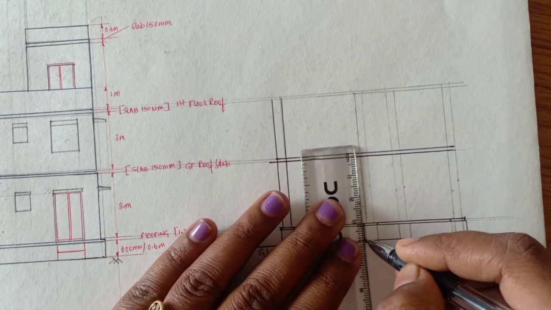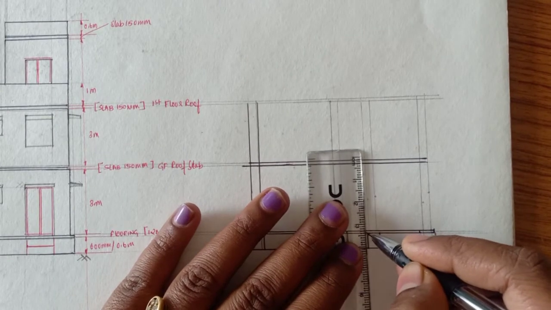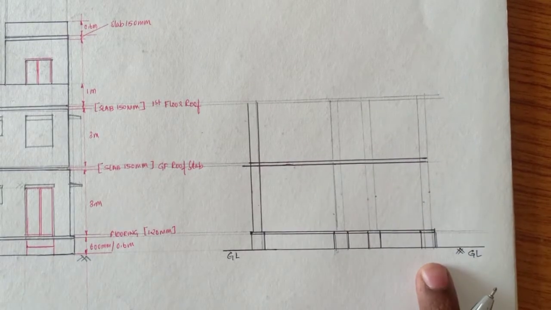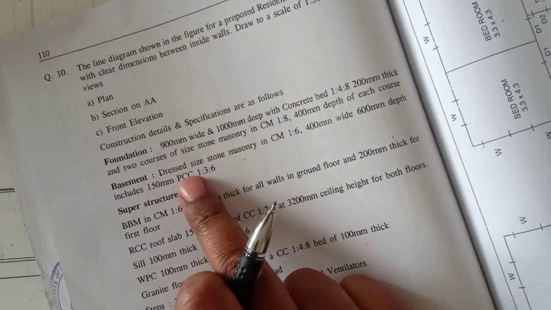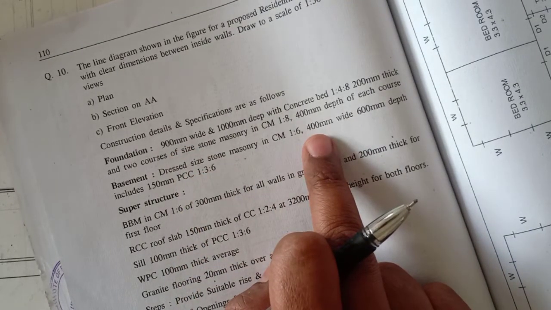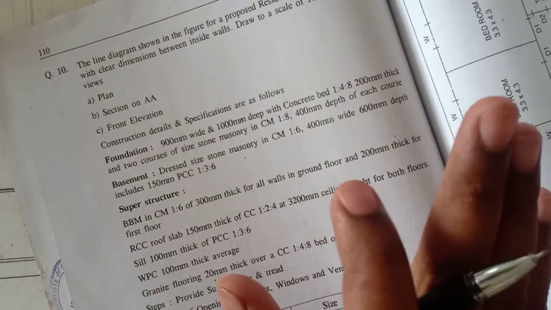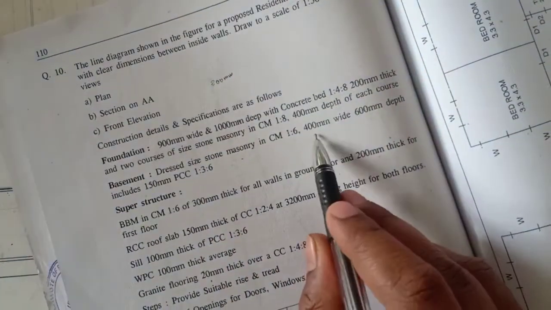I have drawn all the walls of 30 centimeters size. So I have drawn the basement. Here in the question you can make out, or I have explained it to you in the previous video or class itself. You can see the foundation. Now you can see the basement. So basically basement is just 10 mm extra. It is exactly 10 mm extra. Because how much is the wall width? 300 mm. The basement is 400.